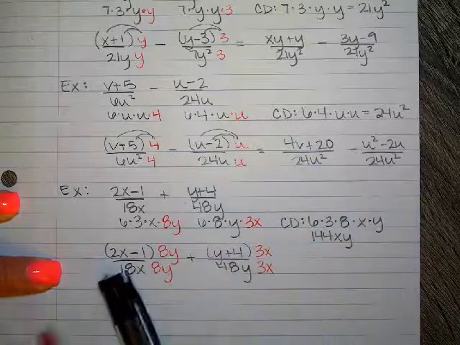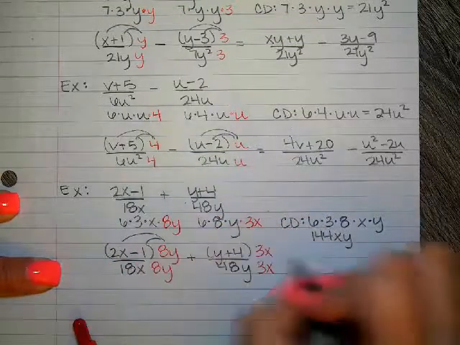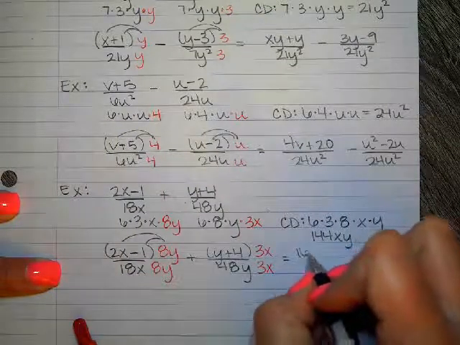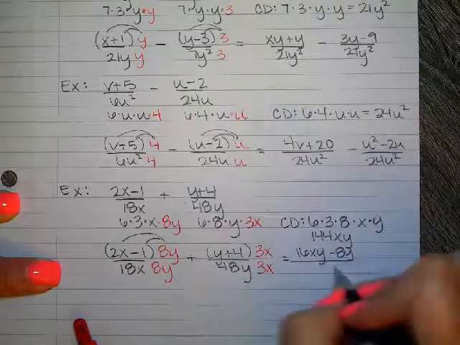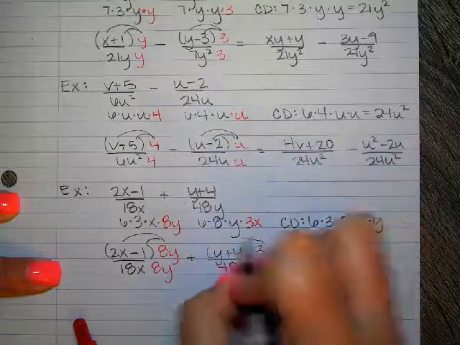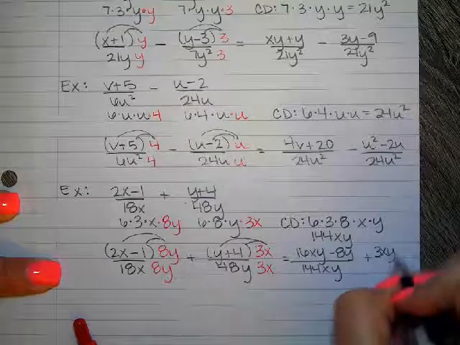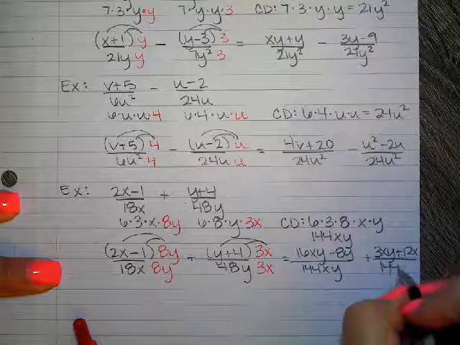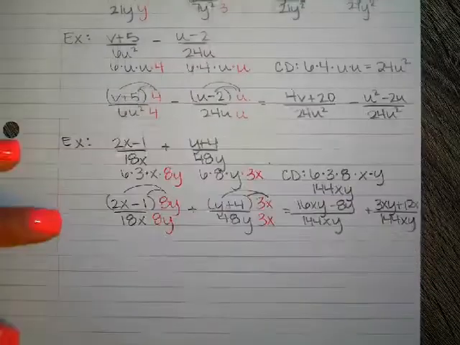Okay, so we can go ahead and distribute. 8y times 2x, that's 16xy. 3xy plus 12x. Okay, so that is it for the monomials.